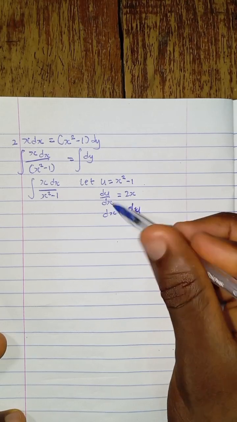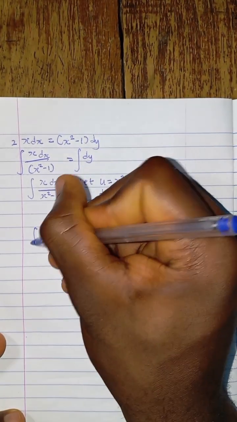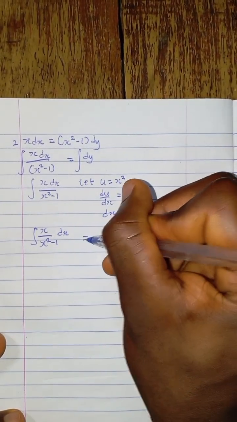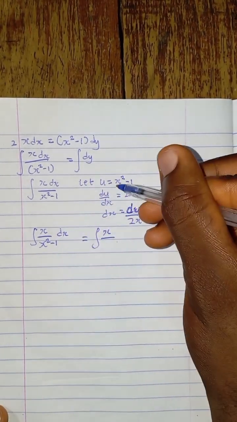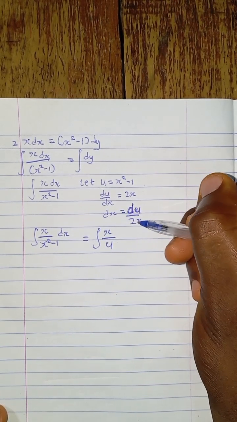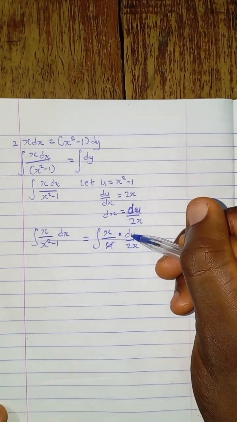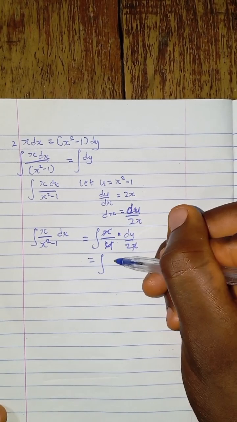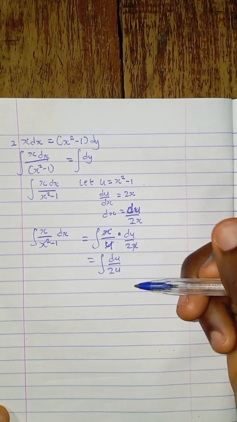So we'll substitute dx back in the main integral. We have the integral of x over x squared minus 1 dx. So this is now equal to x over u, since x squared minus 1 is equal to u. Then our dx is now du over 2x. So we have du over 2x. So x can cancel x, and we'll be left with the integral of du over 2u. So it's now more simplified.